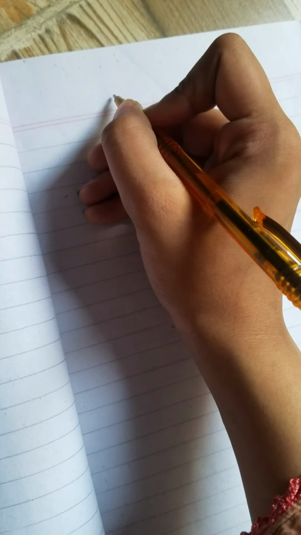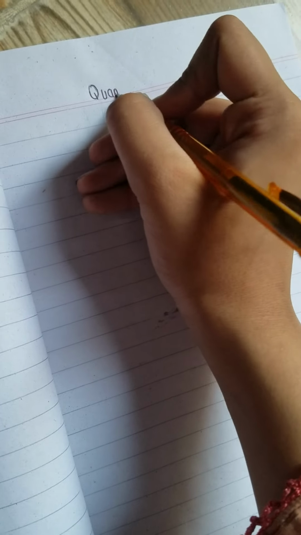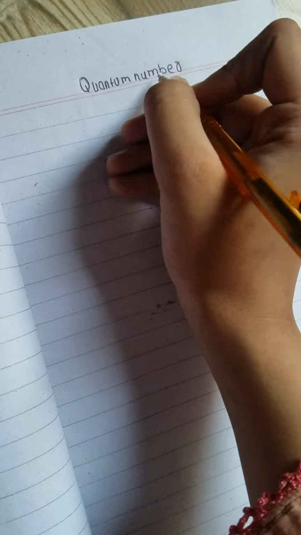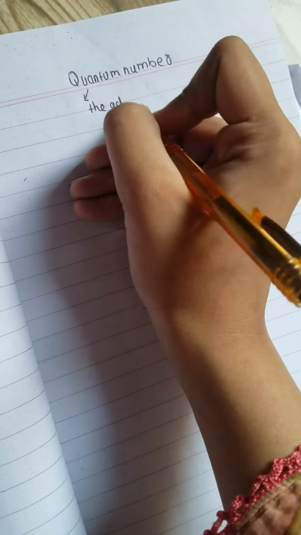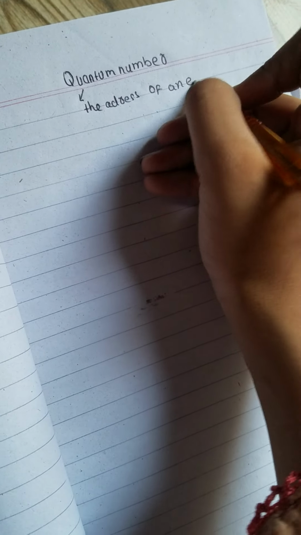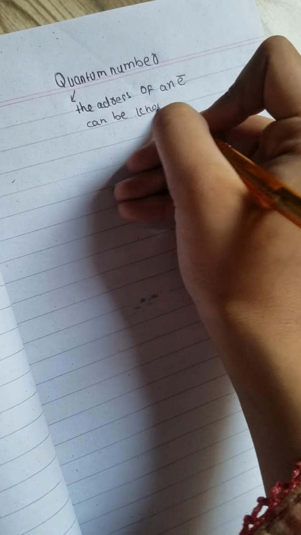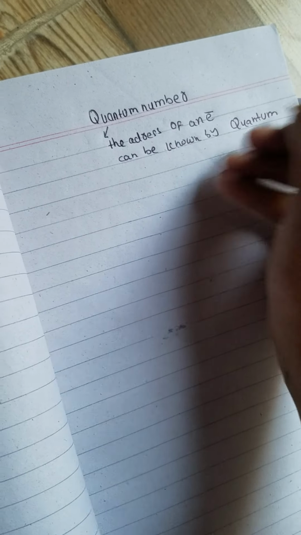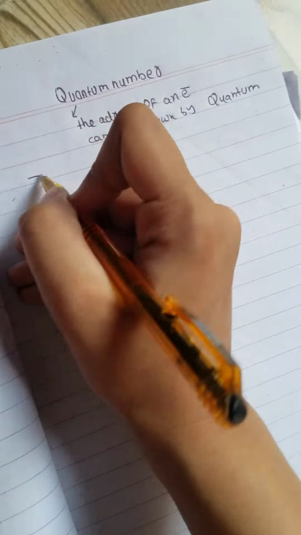So today I'm going to talk about quantum numbers. Now what is a quantum number and what does it tell? Actually, the address of an electron can be known by quantum numbers.